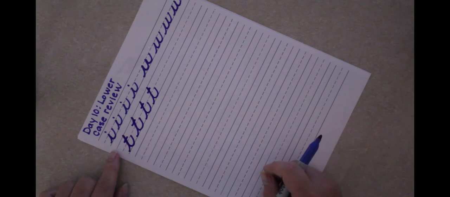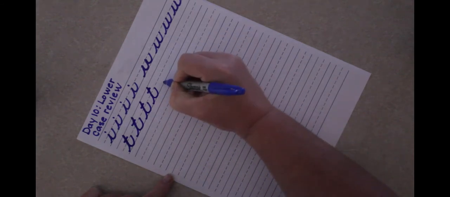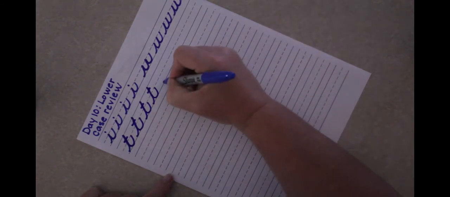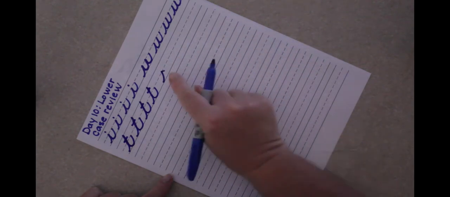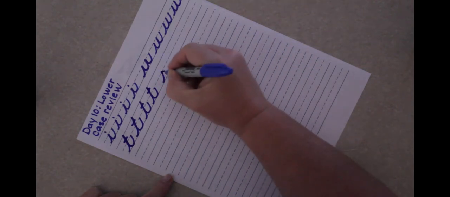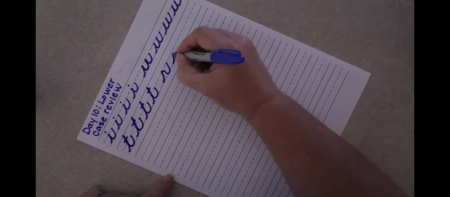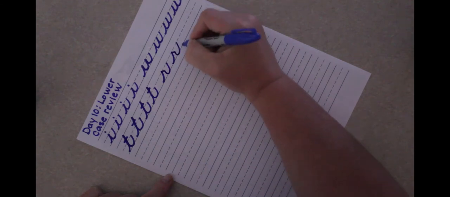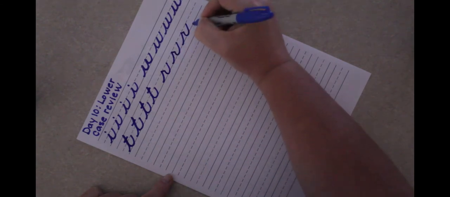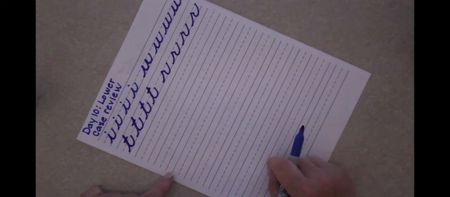Okay, on day 2, we talked about R, S, and W. So R, you start off the same way. You start at the bottom line, you curve up to the dotted line. Then you have that tiny slanted line down, and then the tail of your R. Curve up, small slanted line down, and then the tail. So you can pause this video and practice making about 4 lowercase r's.